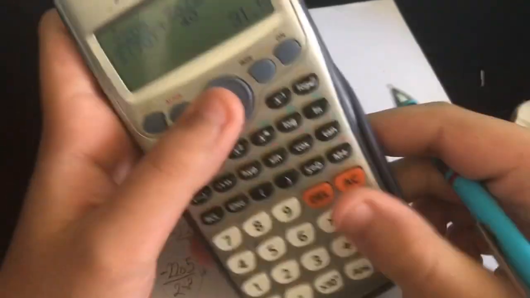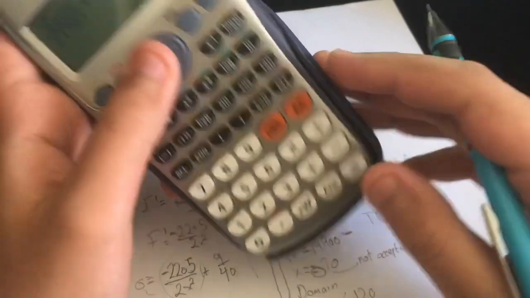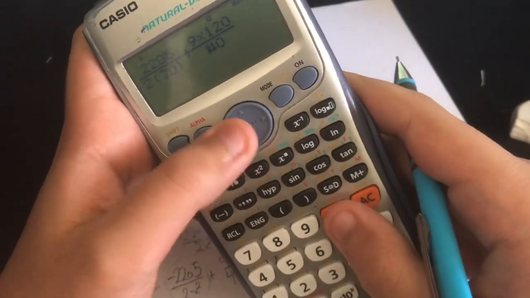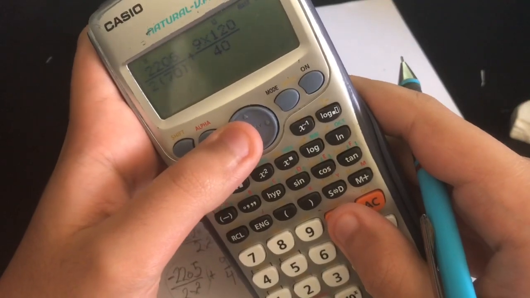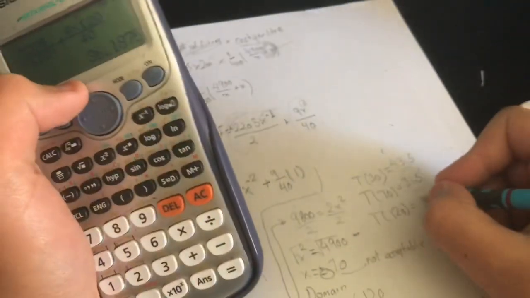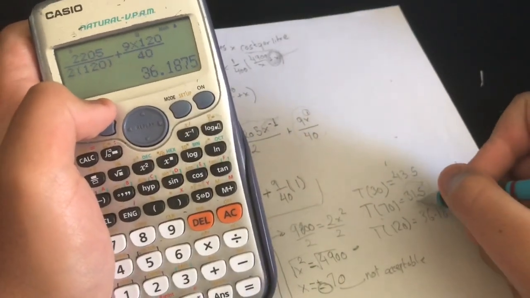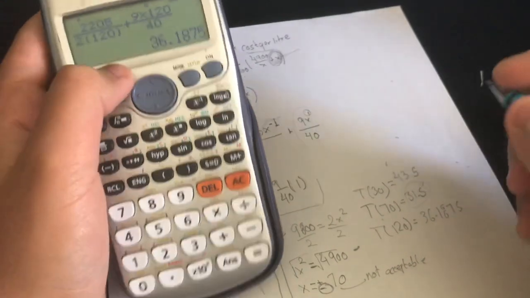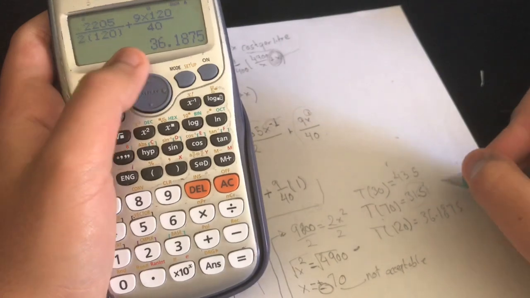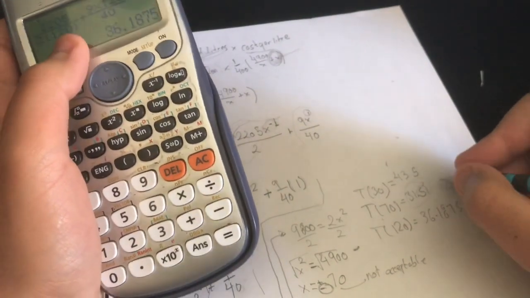Also, let's check 120. We're going to get $36. So the lowest cost is $31.50, or 3150 cents.